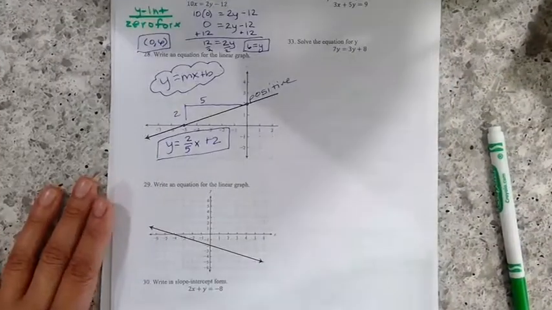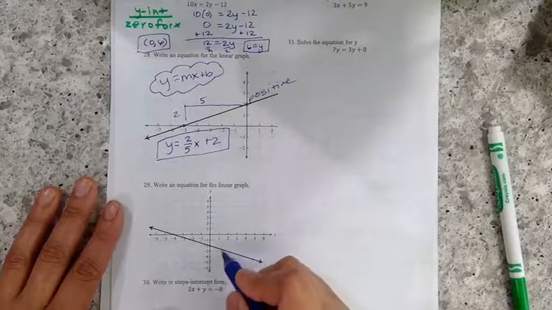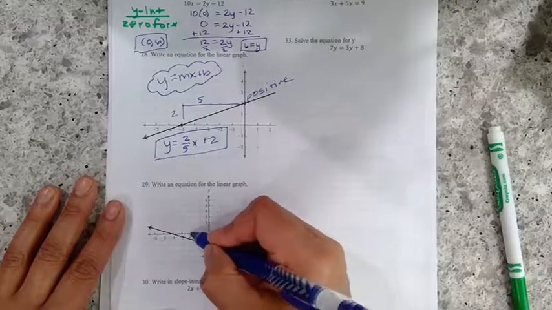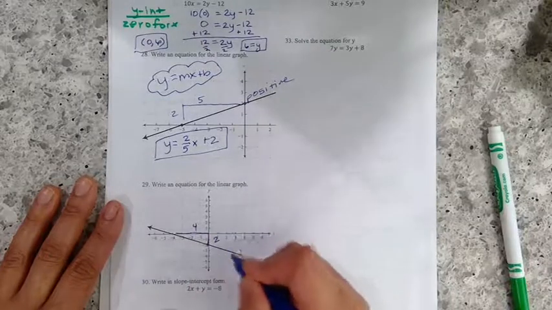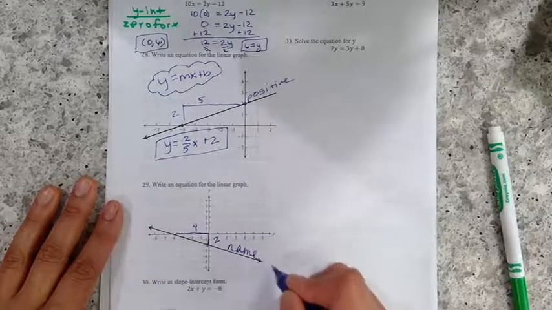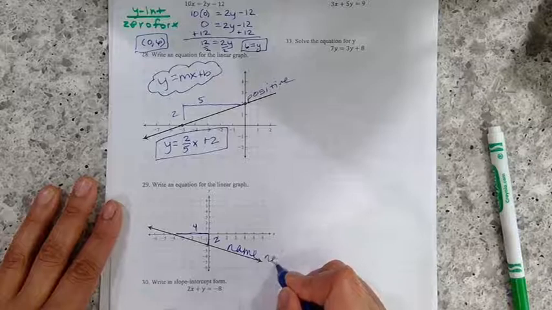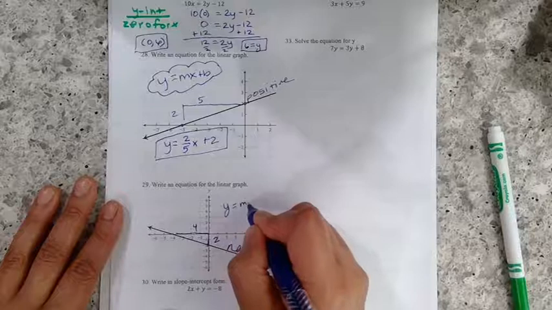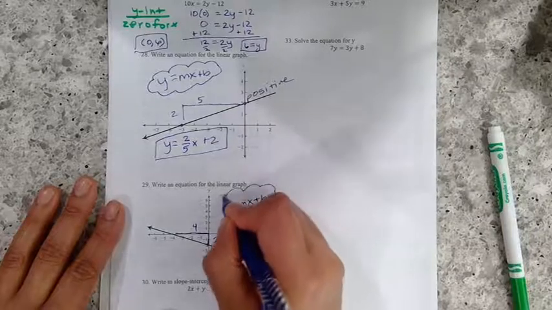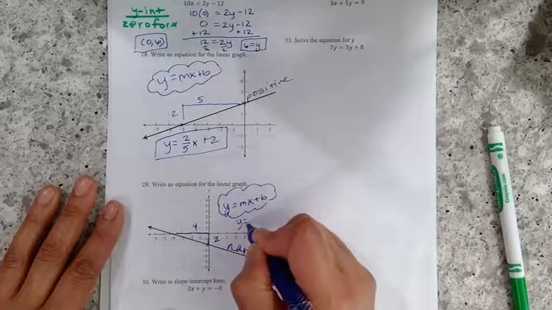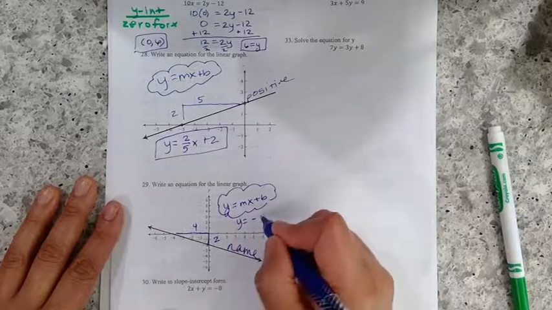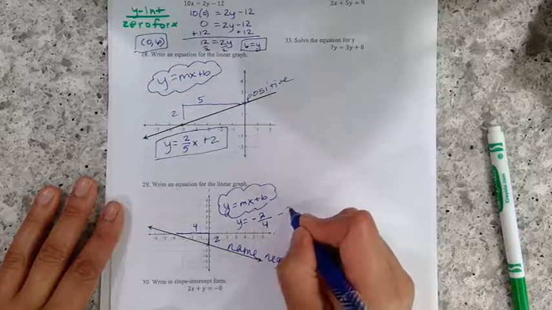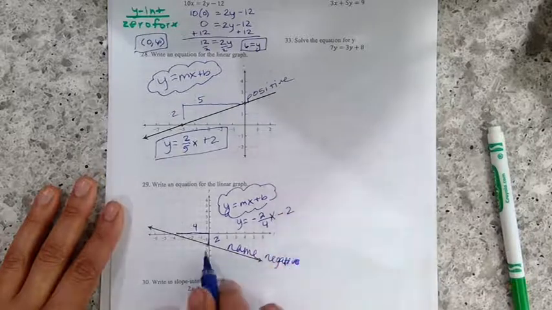Write an equation for the linear graph. So this one, same thing. 1, 2, 2, 4. This one, if you write your name on it, it's going down. So that means that this has a negative. So your slope equation, y equals mx plus b. Y equals negative, it's rise over run, so it's 2 over 4 minus 2. Don't forget the x.